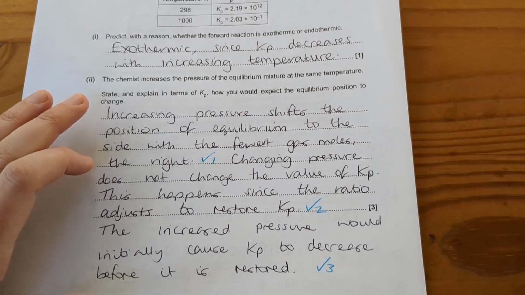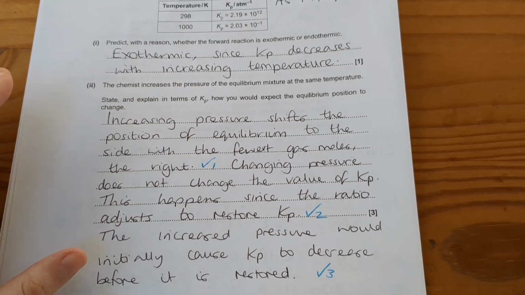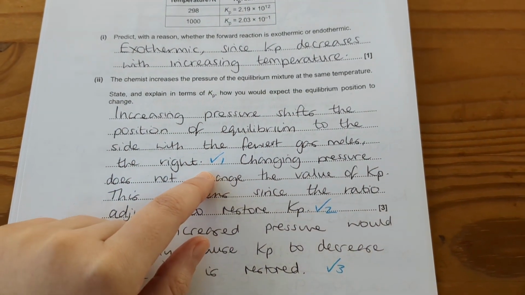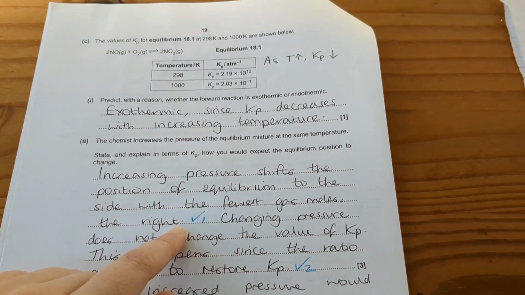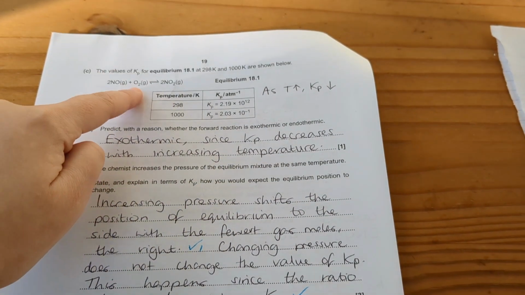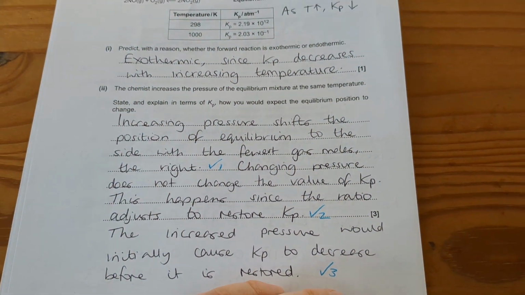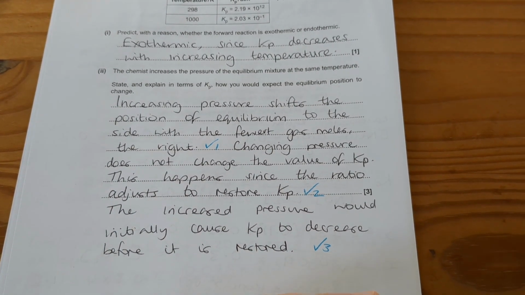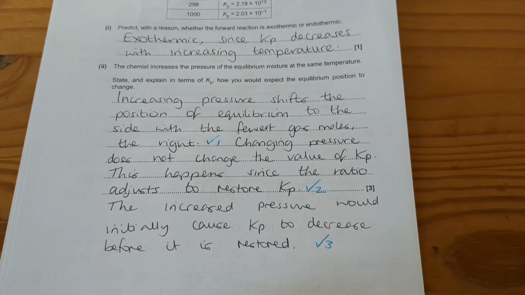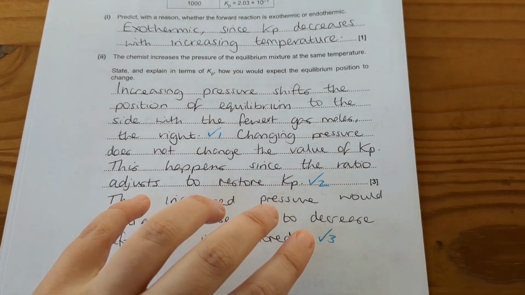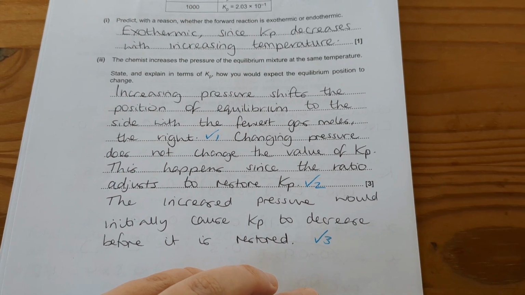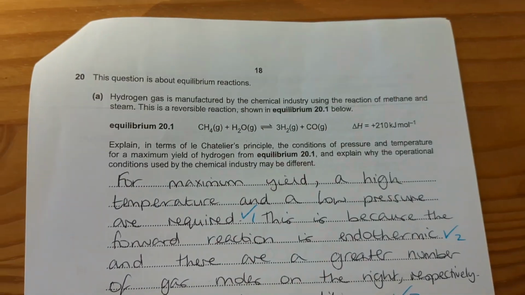So the first mark, increase in the pressure, this is Le Chatelier's principle, shifts the position of equilibrium to the side with the fewest gas moles, which in this case is the right, because we've got 3 to 2. Now changing the pressure does not change the value of Kp, since the ratio adjusts to restore Kp, and the increased pressure would initially cause Kp to decrease before it is restored.